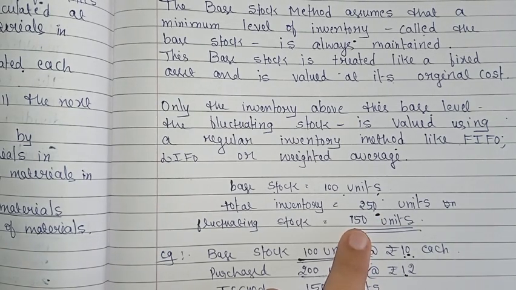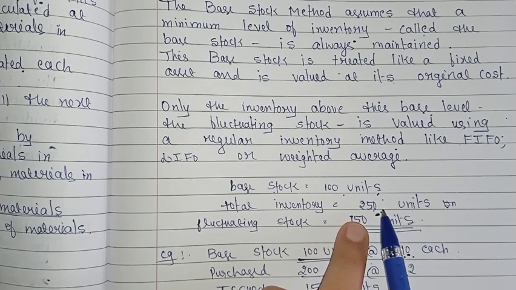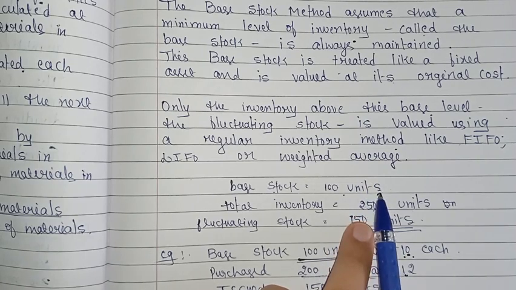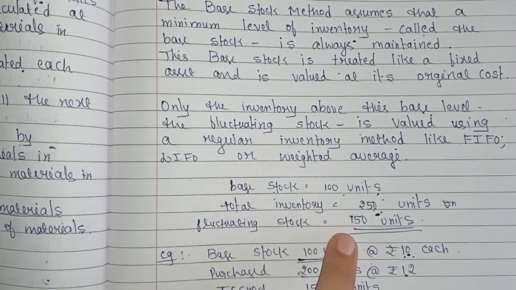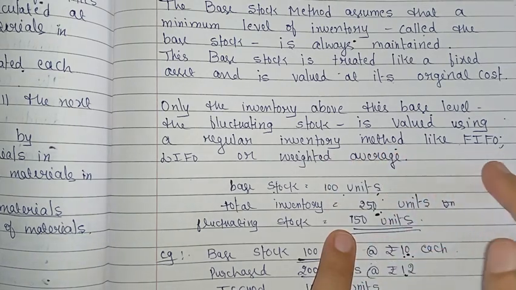So what is the fluctuating stock here? Total inventory is 250 units. Out of this, our base stock is 100 units, right? So the remaining is 250 minus 100, so 150 units is our fluctuating stock. This fluctuating stock is valued using regular inventory methods like FIFO, LIFO or weighted average.